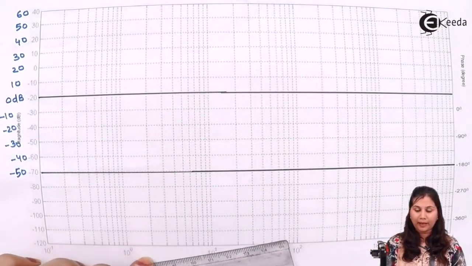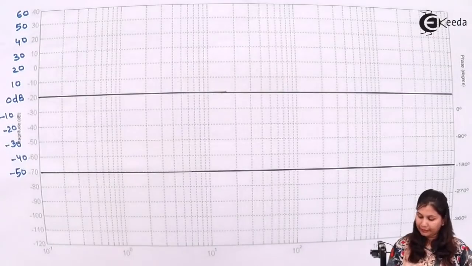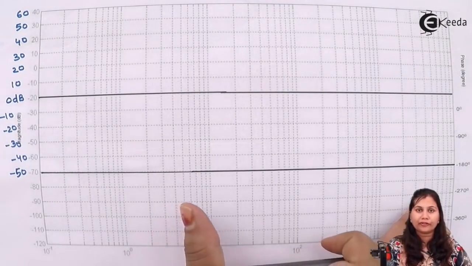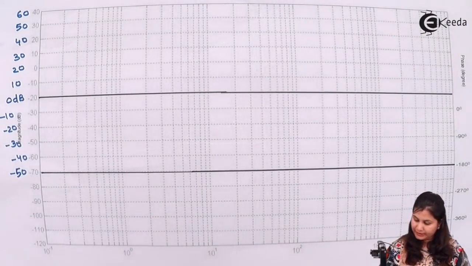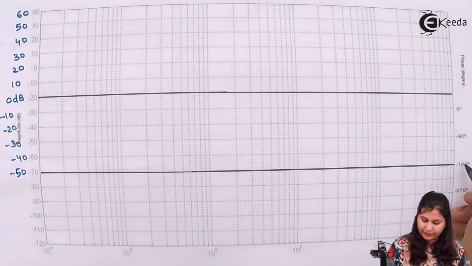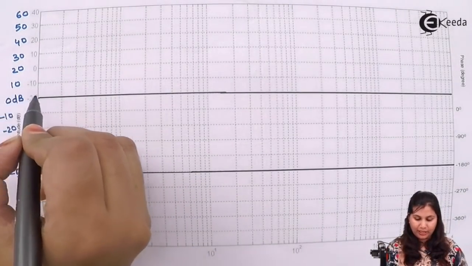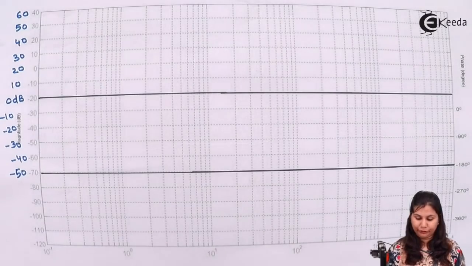So first, the upper part is for the magnitude part and the lower part is for the phase plot. Okay. This is minus 180 degrees and here it is 0 degrees. Now let's start drawing the magnitude plot.